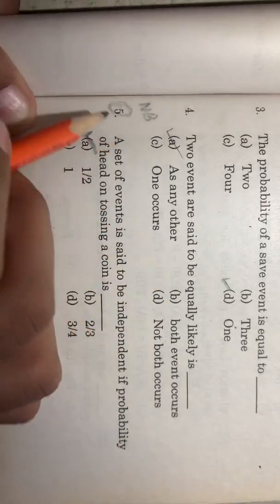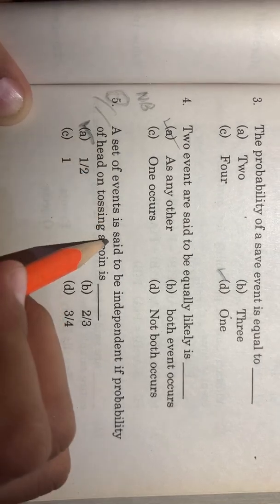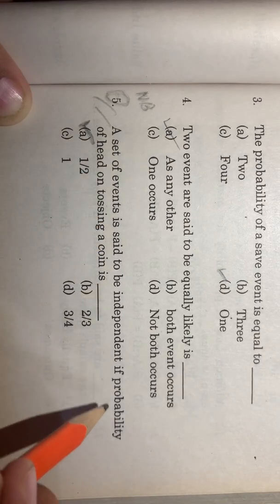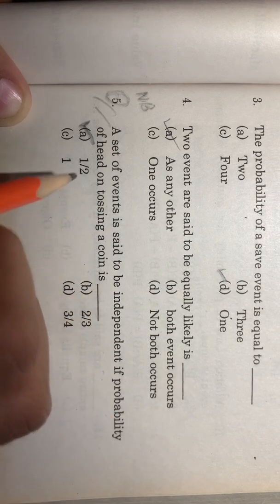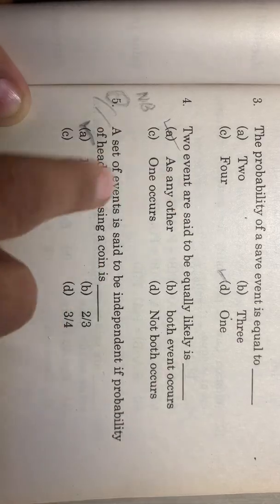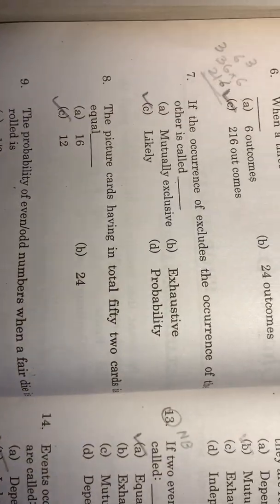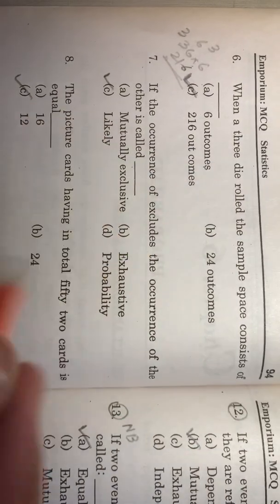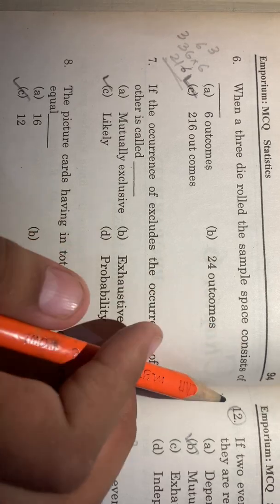Number fifth MCQ, which is the most repeated MCQ, is: a set of events is said to be independent if the probability of head on tossing a coin is 1/2. This is the repeated MCQ, meaning most of the tests have this kind of MCQ. Now number sixth MCQ is when 3 dice are rolled, the sample space consists of dash 216 outcomes.